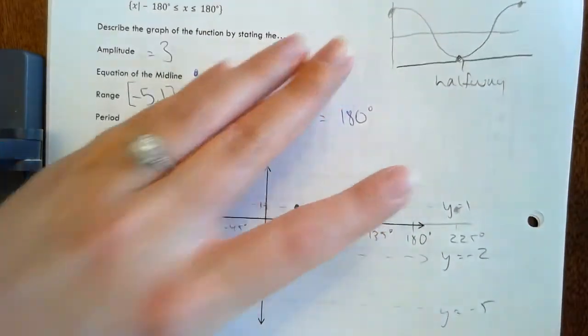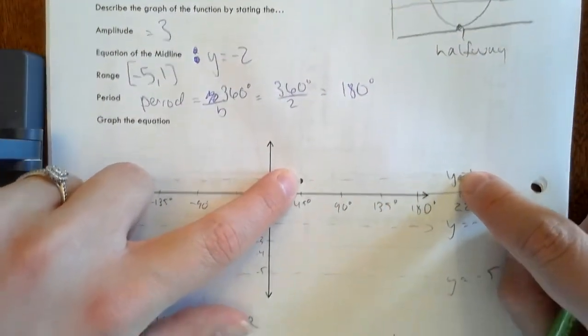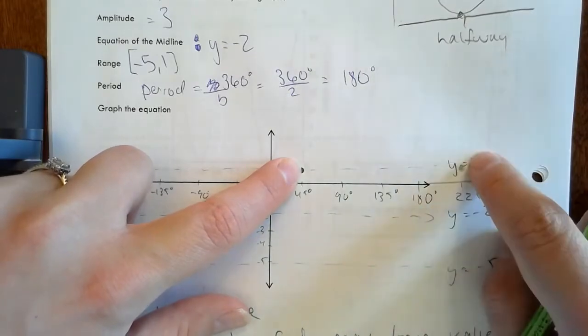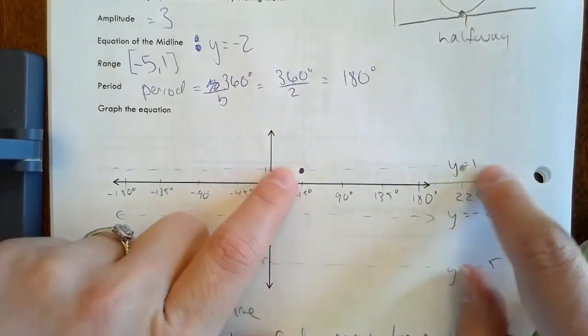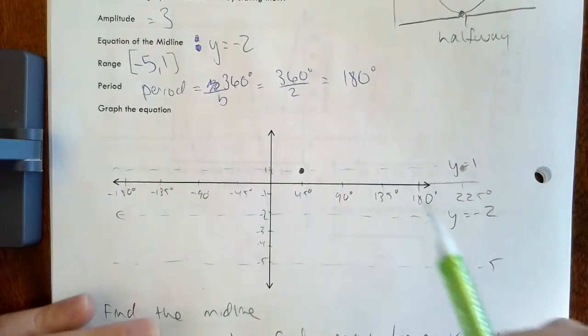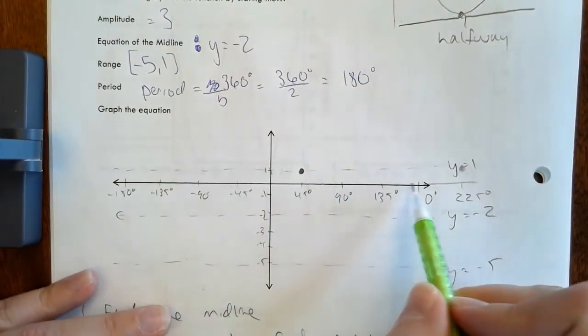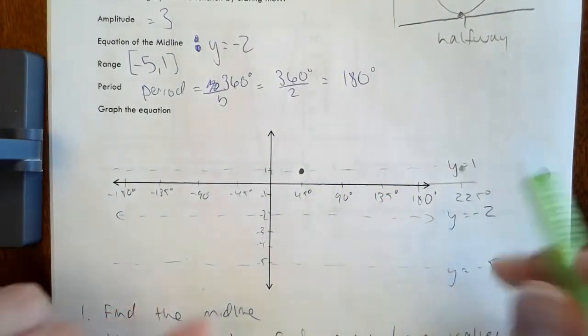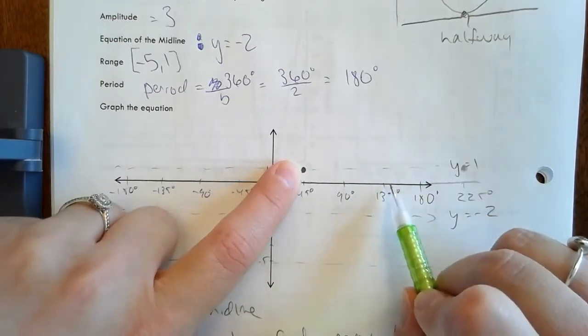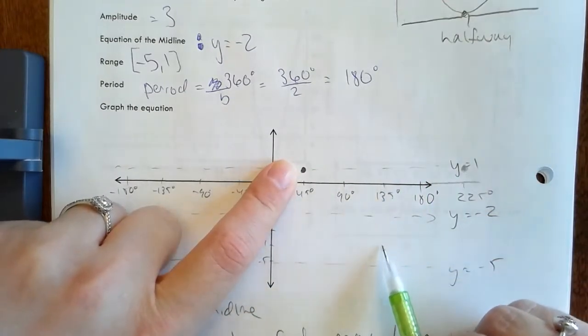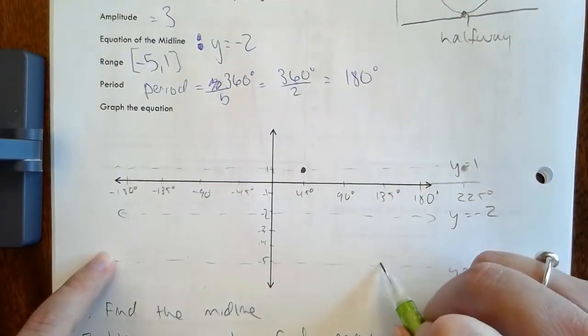Halfway. So in between my 2 points here, there is going to be a minimum halfway in between those two things. Sometimes what I do is I just count ticks. There's 1, 2, 3, 4 ticks in the way, so halfway between would be 2 ticks. So right here, that's halfway in between. There's going to be a minimum point right there.